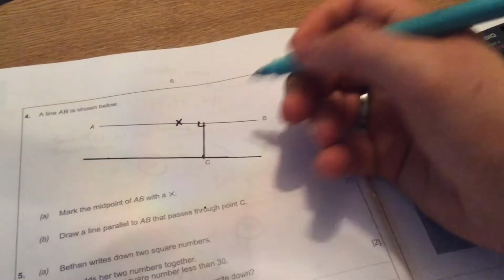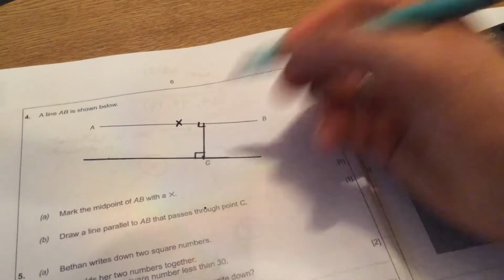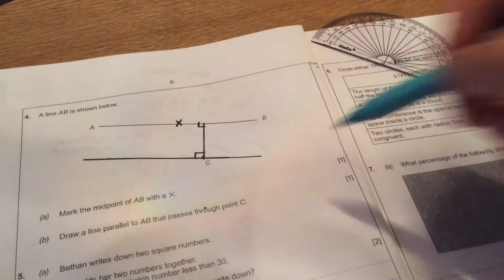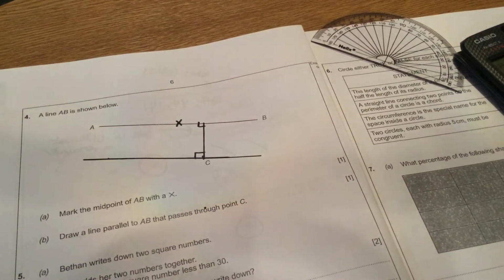So the parallel line passes through point C and it makes a 90-degree angle. Okay, so those two are 90 degrees. That means the lines are parallel.